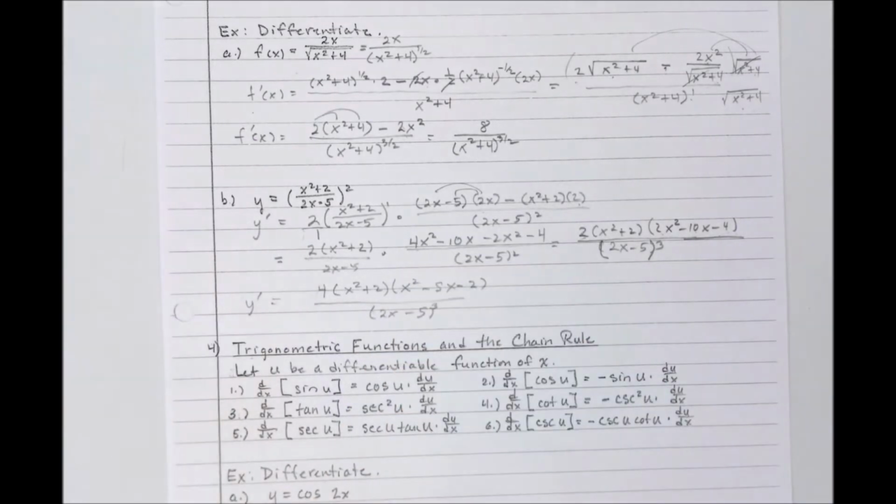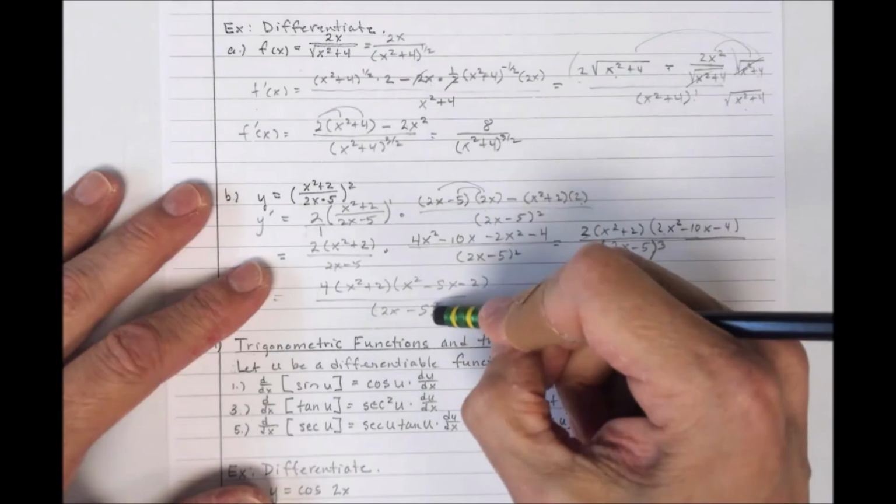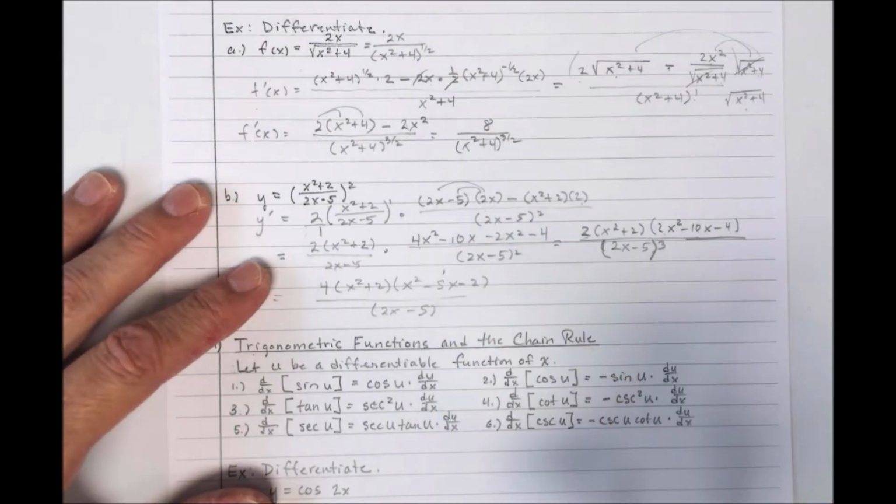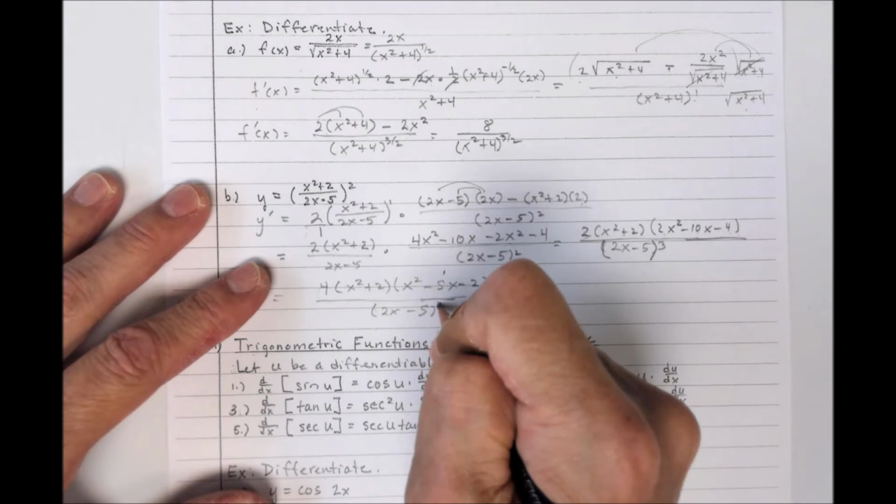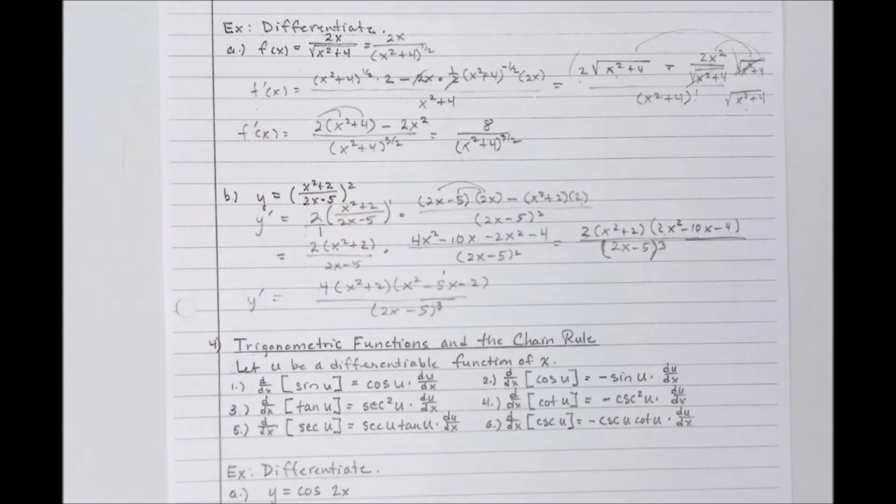Now, before you start doing a lot of woe is me, as much work as that took, think about trying to do this using the definition.